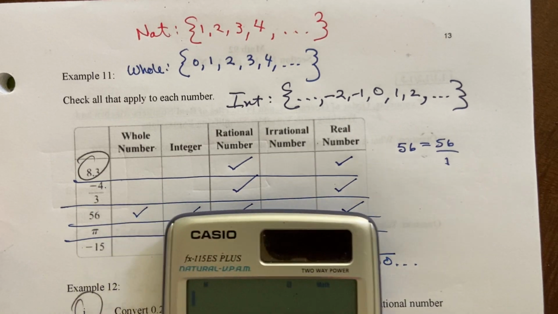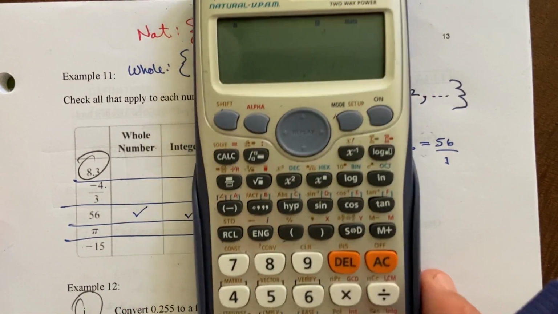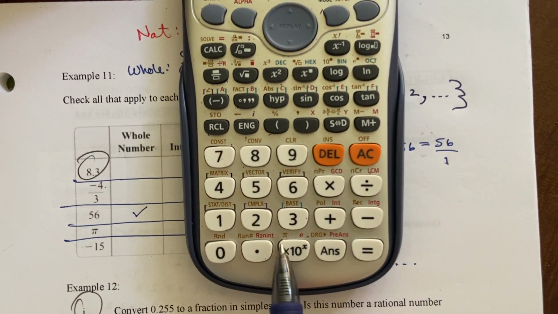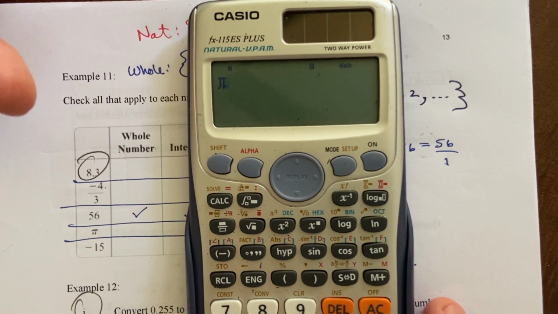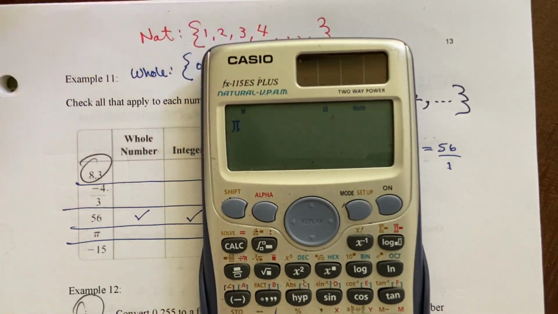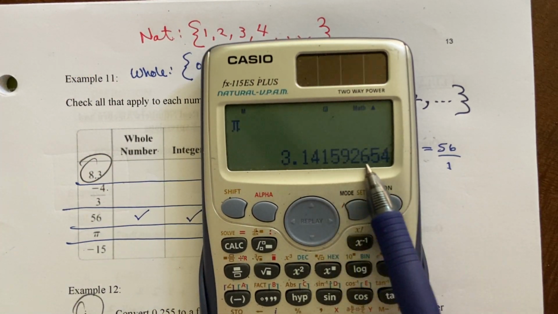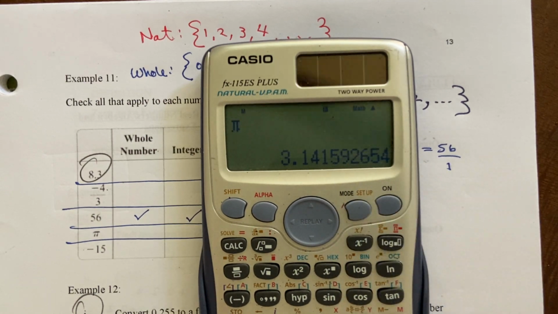Pi. So pi, if I type on my calculator, there's a pi way down here. So right there is the symbol pi, so I'll need to press shift and then that button. Pi is not rational, and even though it looks like its decimal ends, actually it doesn't. This is just the calculator doing the best it can.